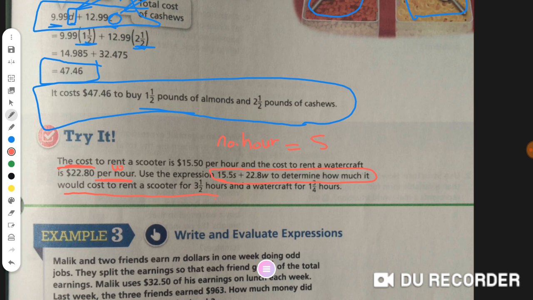He gave me the value now of S and the value of W. So S equals the number of hours of scooter, 3.5. And W equals the number of hours we will rent the watercraft, which is 1 and 3/4. So it's 1 and 3/4 hours.